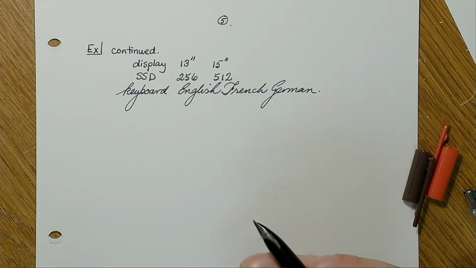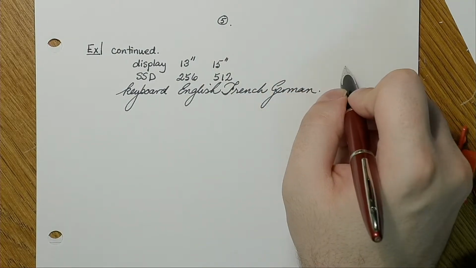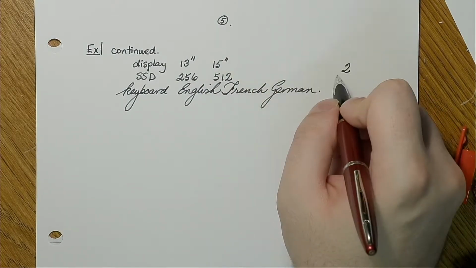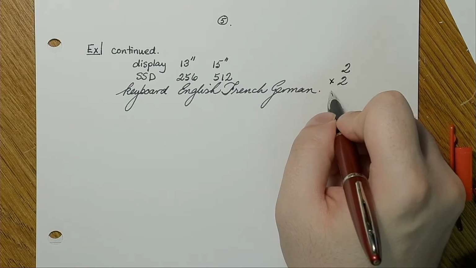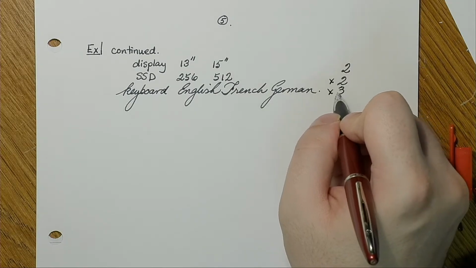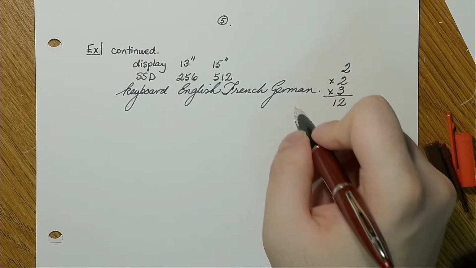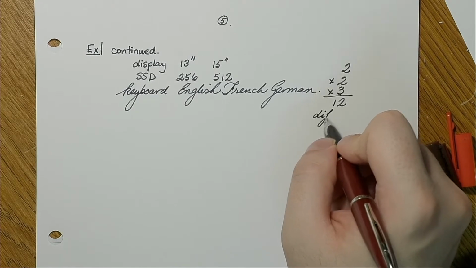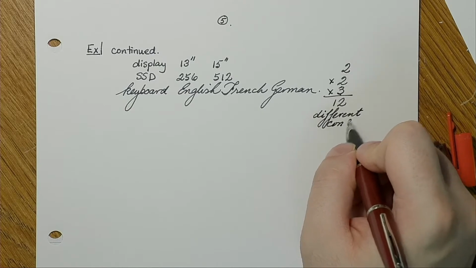Then the number of configurations is we have 2, and we have 2 for this one, and last we have 3. So we'll have 4 times 3 is 12 different configurations.